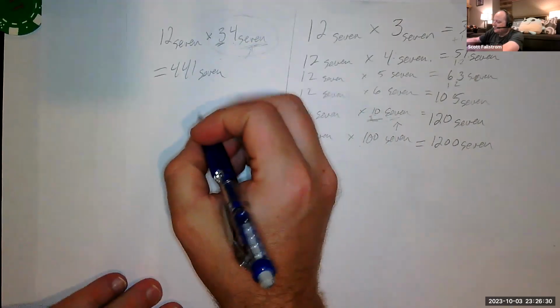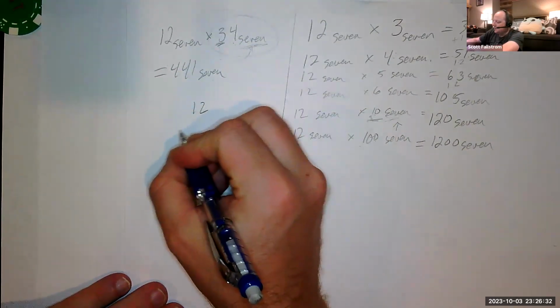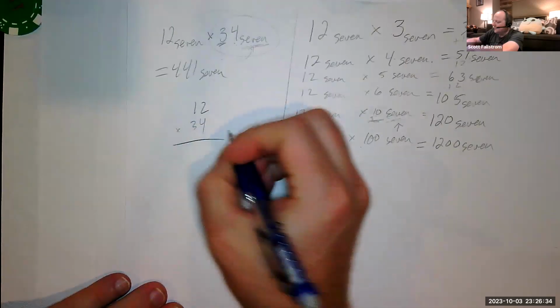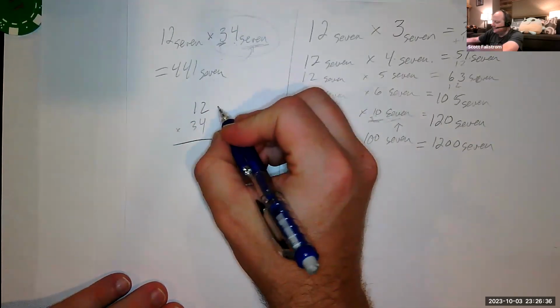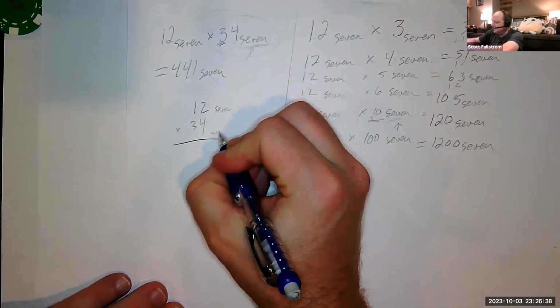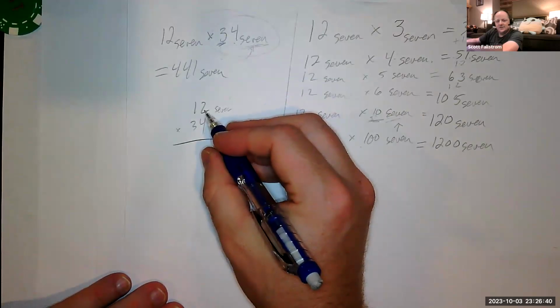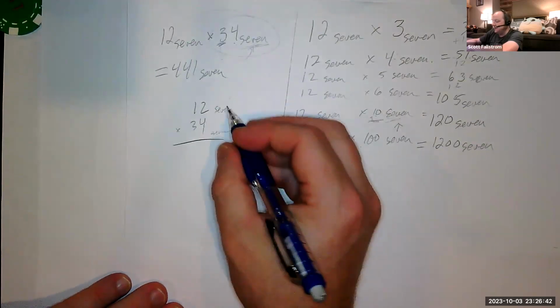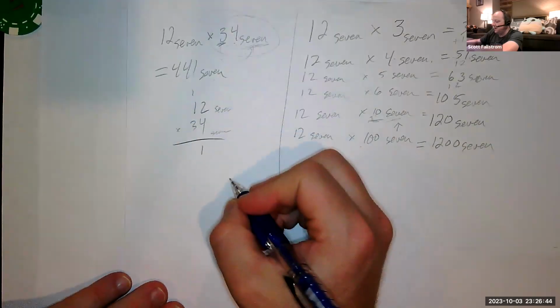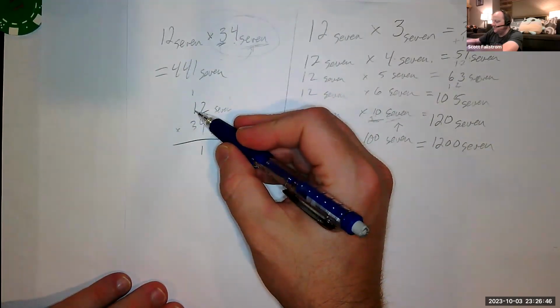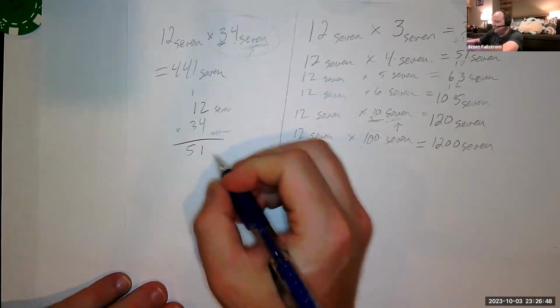Okay, so if I want to do this, I would write my 1, 2. I would put multiply by 3, 4. 4 times 2, these are all in base 7. So 4 times 2 is 8. So that's 1 group of 7 and 1 remaining. 4 times 1 is 4, plus 1 more gives me 5.